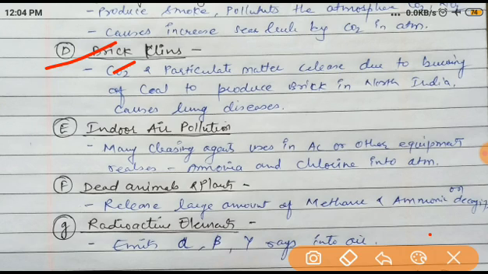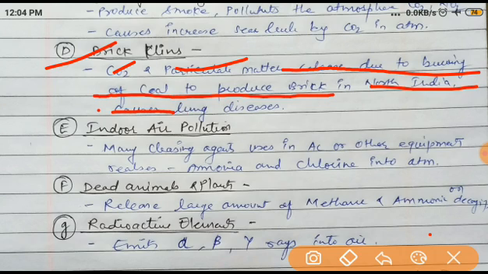Now see, CO2 or particulate matter is released due to the burning of coal to produce bricks. Now why are they making bricks? They have to burn them with coal, and this coal releases a large amount of CO2 in northern India, which causes lung disease. Because of this, as I already told, it is basically in northern India, and it causes lung diseases.